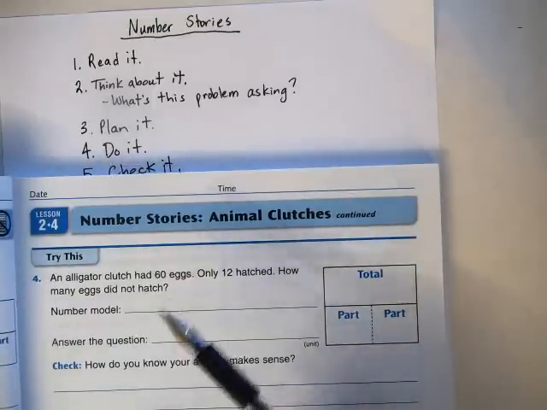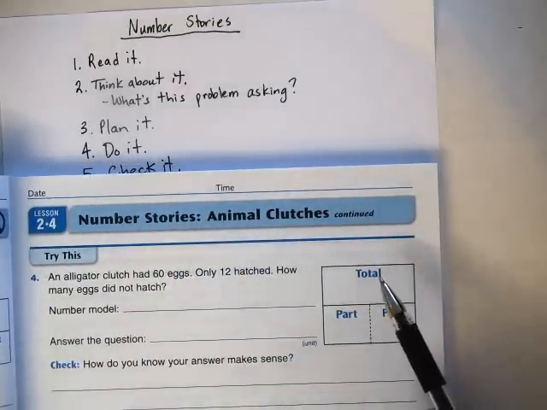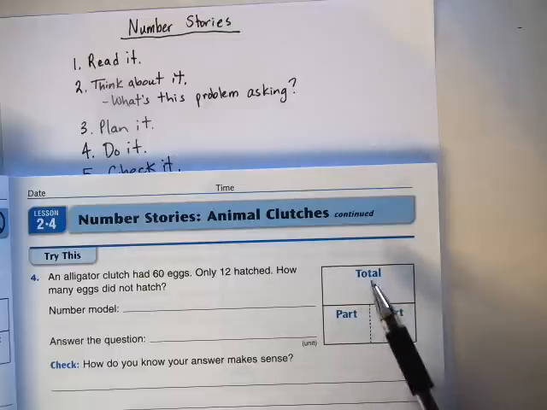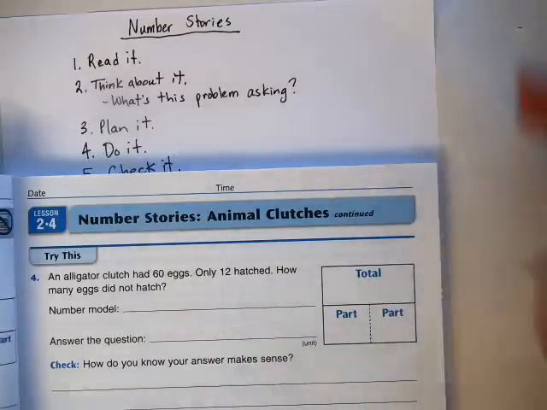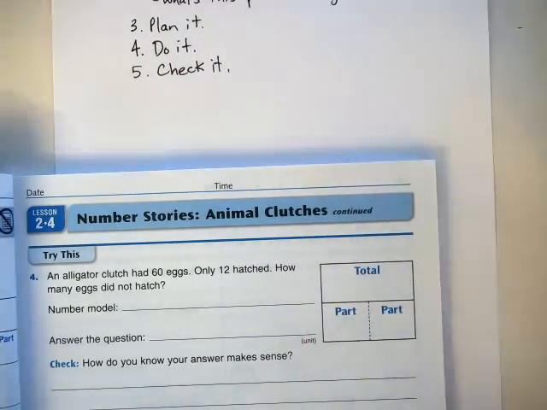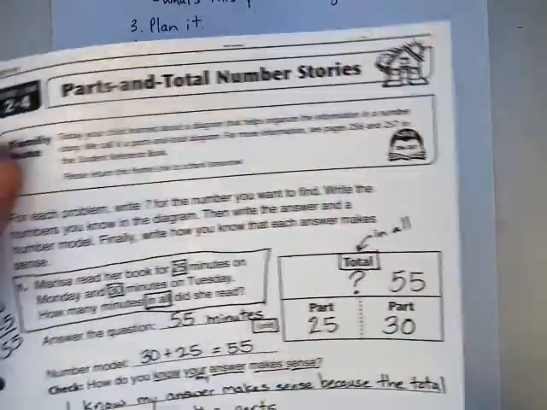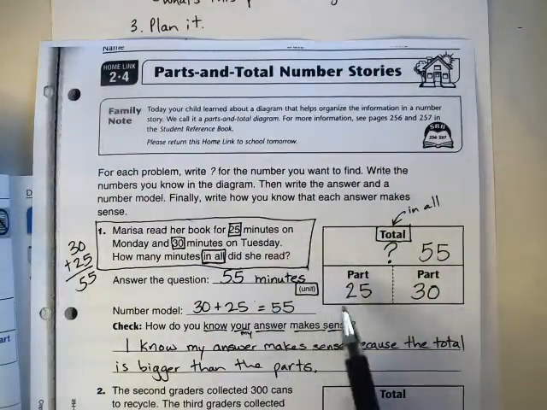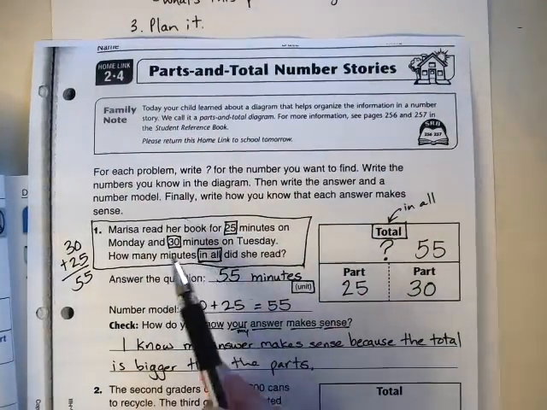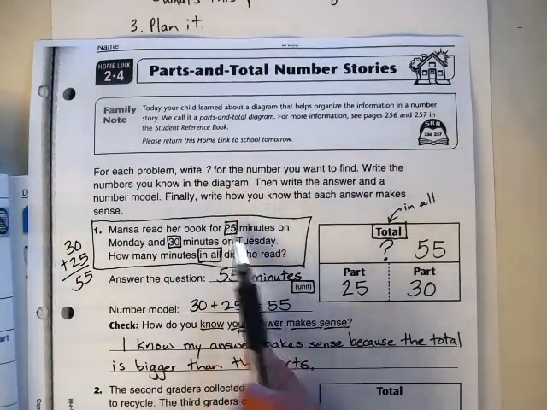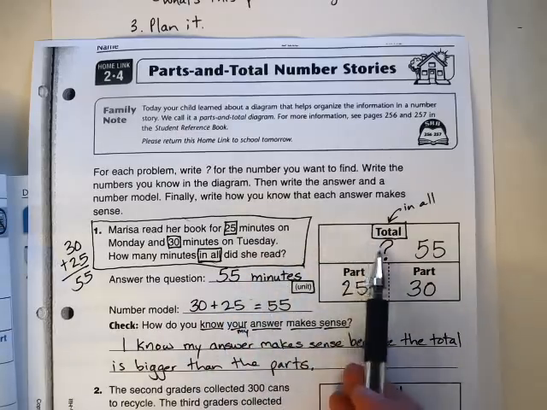Sometimes when we have number stories where we're talking about two parts and a whole, a total, the problem doesn't give us the two parts. So in the homework problem that we just worked on, this problem gave us the two parts. It told us one part is 30, one part is 25. We had to add them together to get the total.